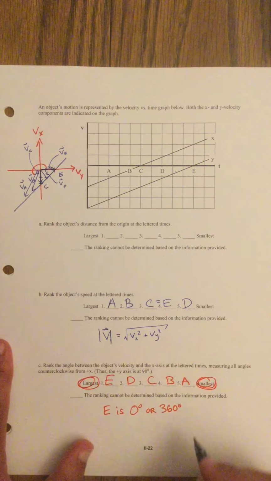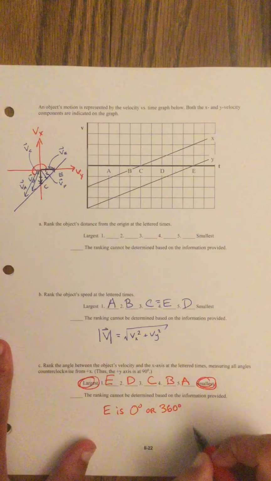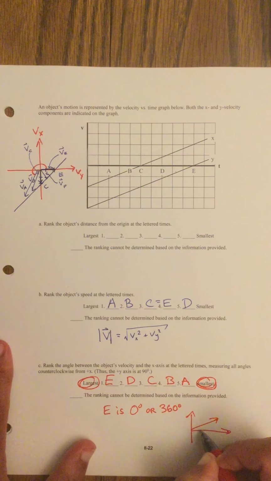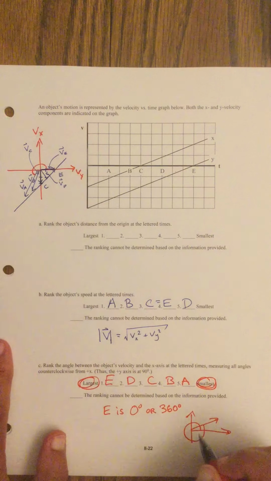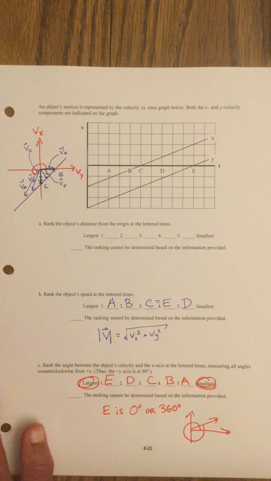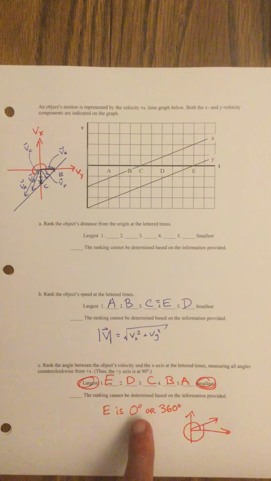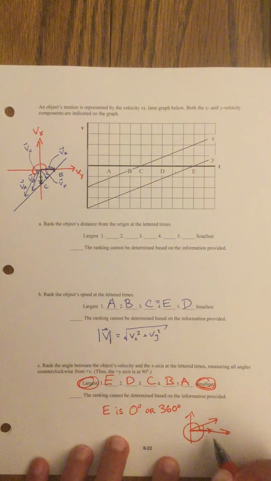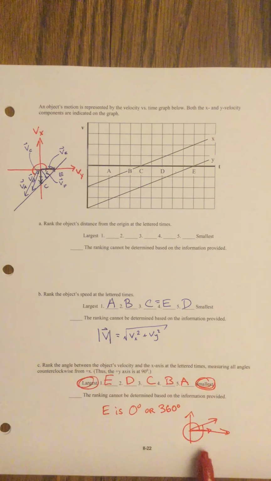But if it's past 0, so if you have something like this, don't go around more than once like that to do the angle. So the angles should be between 0 and 360, and if it's right here, you can call it 0 or 360, but don't go any larger than 360 for the ranking.